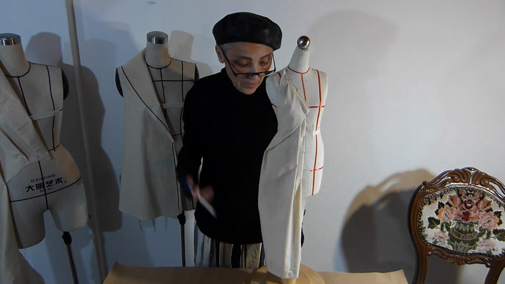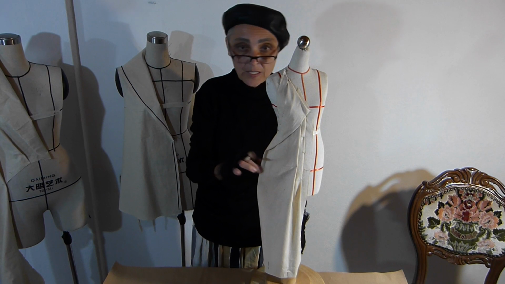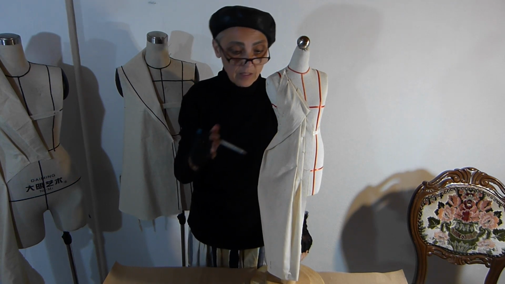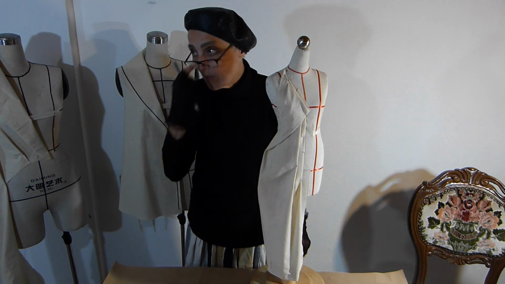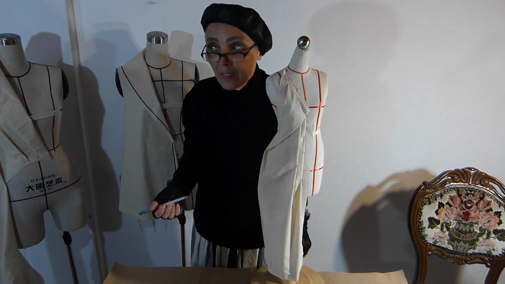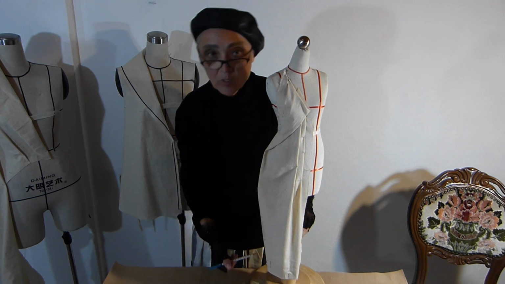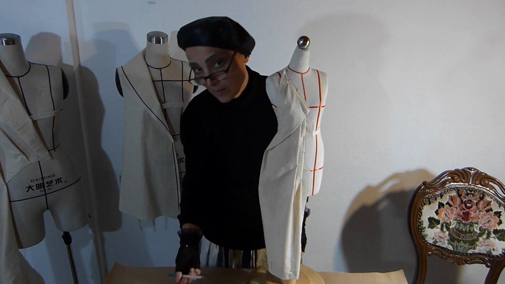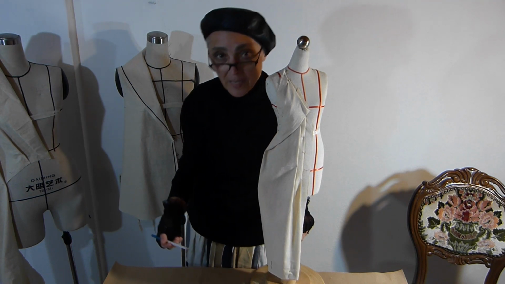If you know the Fortuny dresses, if you look at Fortuny dresses, I will give you the picture so that you understand what I'm talking about. So you may add the weight by adding beading at the bottom, at the hemline. Yes, this could also be a decorative element.